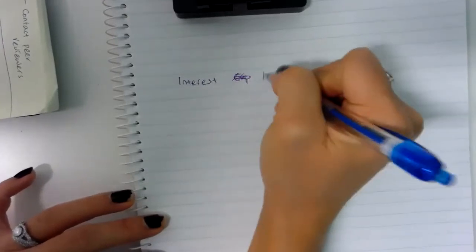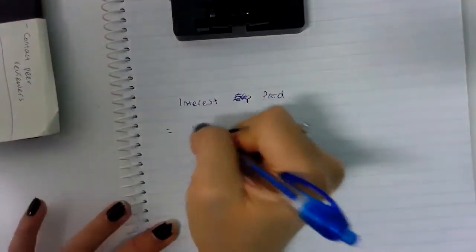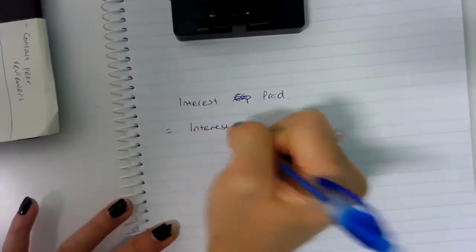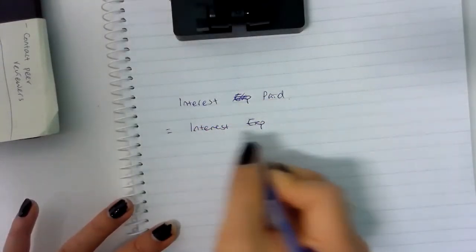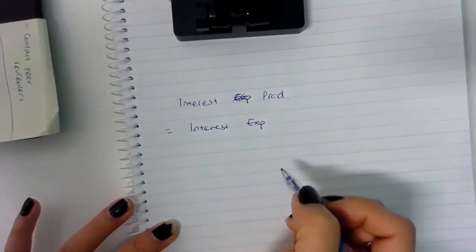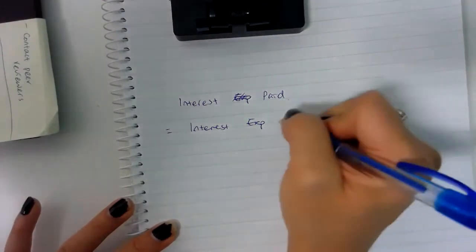Now, let's talk about interest expense and interest paid, actually. What we want to know is interest paid. Same logic here. Okay, so you need to get the interest expense from the income statement, and they exclude the amount that they haven't paid yet. Same thing.